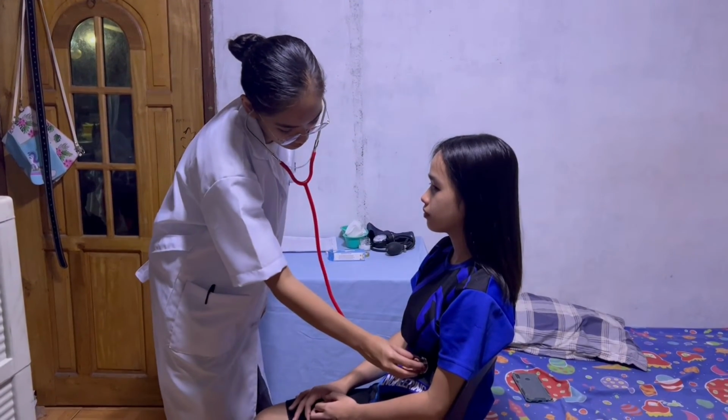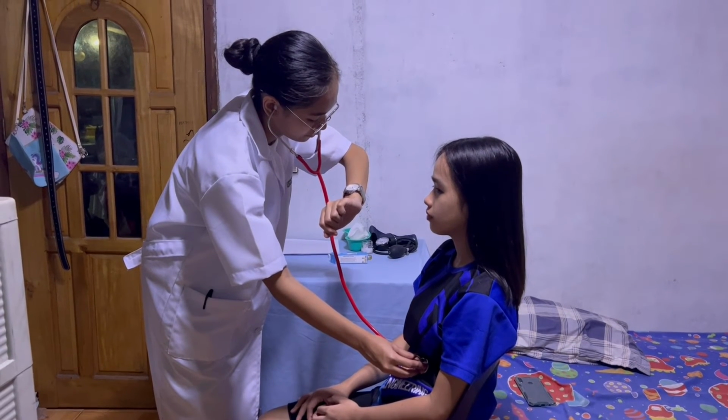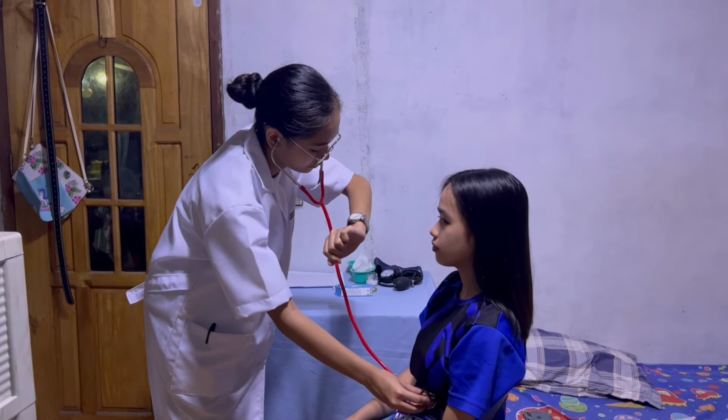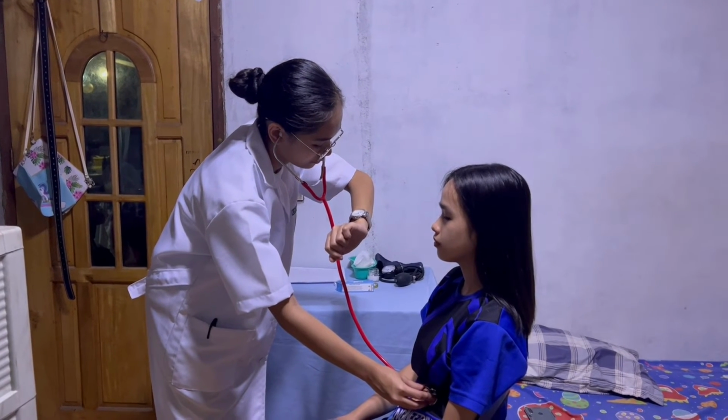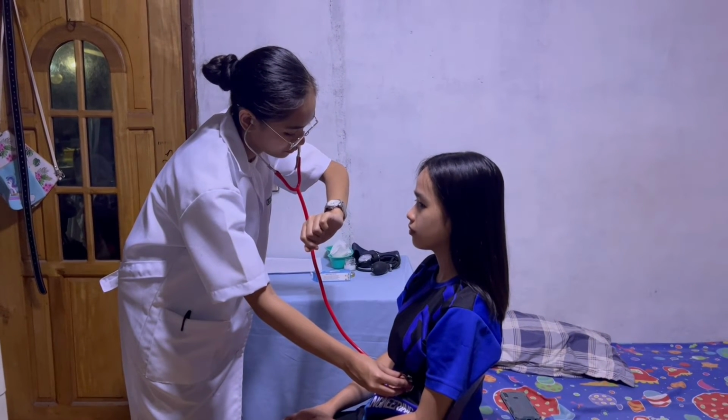Place the diaphragm of the stethoscope over the apical impulse and listen to the normal S1 and S2 heart sounds, which are heard as lub-dub. Count the apical pulse for 1 full minute. Assess the rhythm and the strength of the heartbeat.